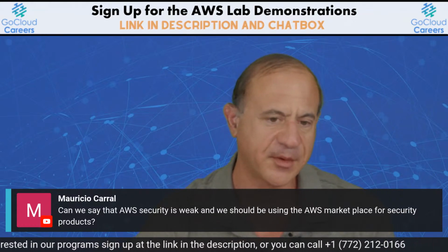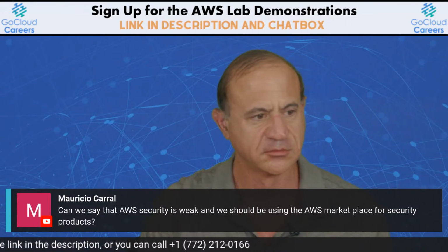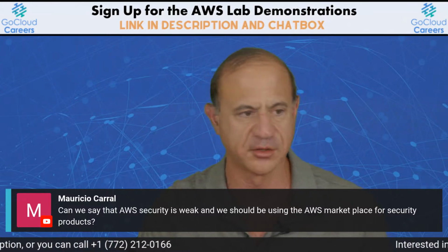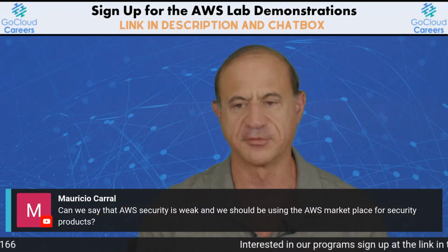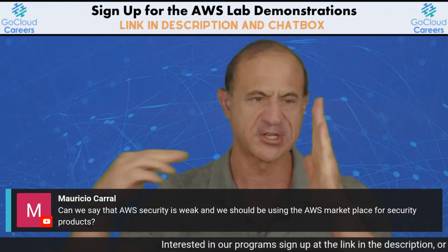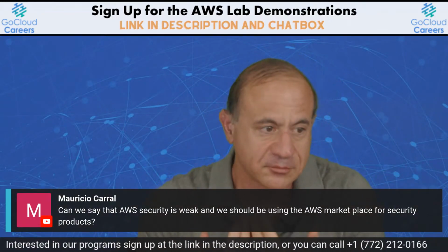Can we say AWS security is weak and we should be using AWS Marketplace for security products? I'm not going to say that AWS security is weak, but here's the problem. If we use an AWS WAF, here's what happens. You breach us through the firewall and you've been hacked, which is a problem.